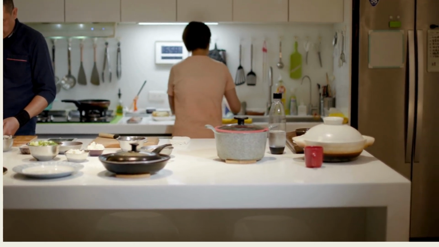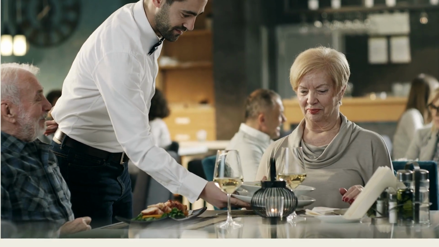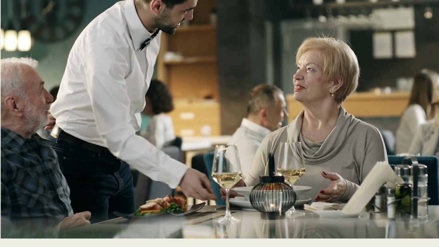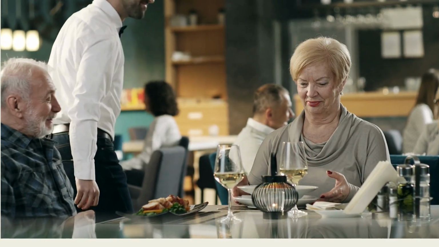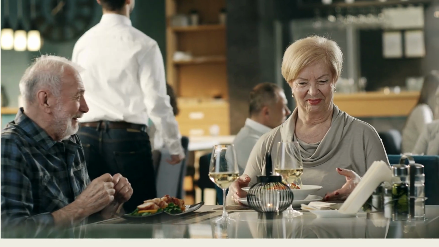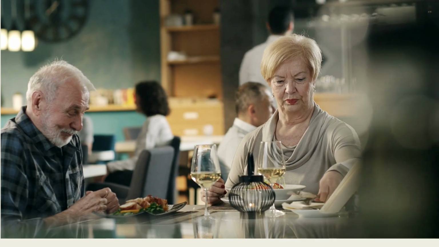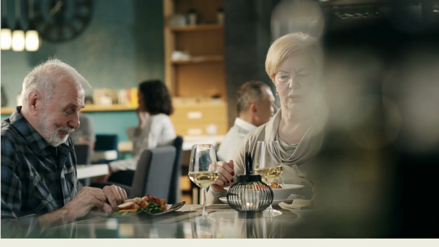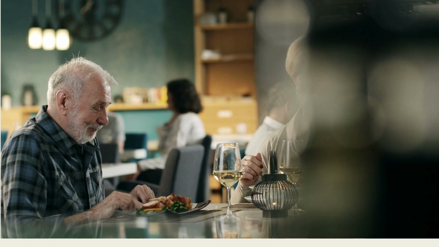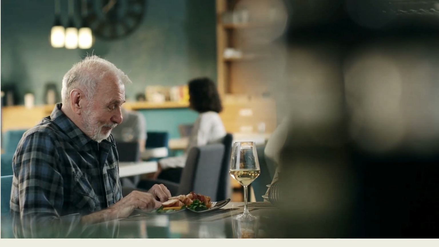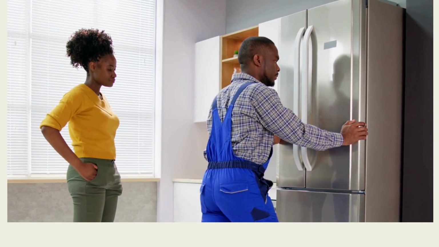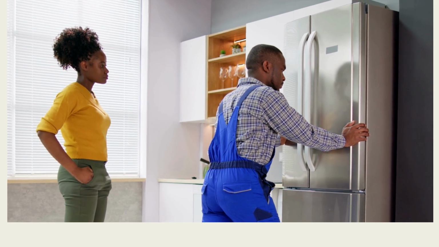We also have waiters. These are people that carry the food from the kitchen to the guest. They help guests serve and prep the meal and serve their food, right? You also have the refrigerator. This ensures that the food remains fresh and is kept for future use.